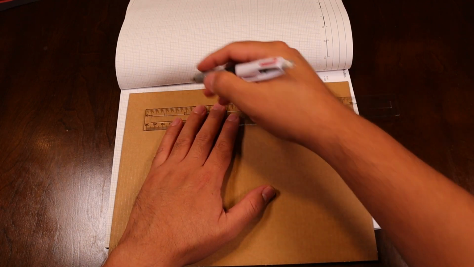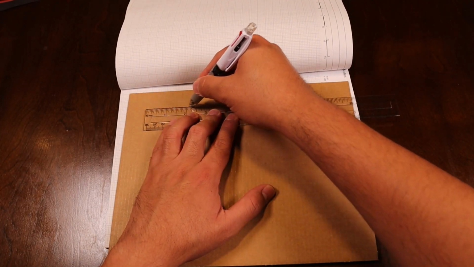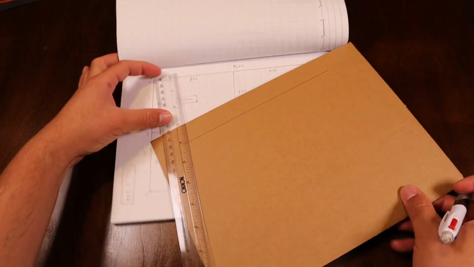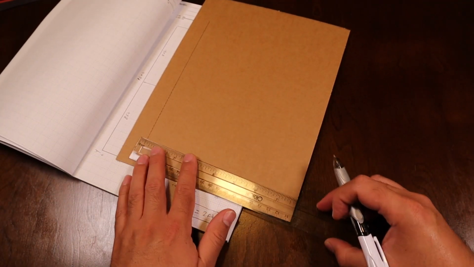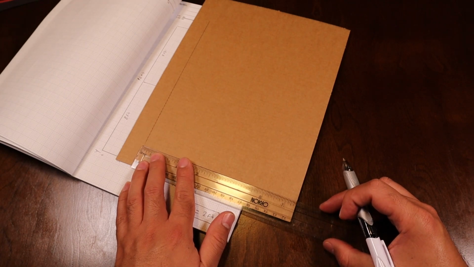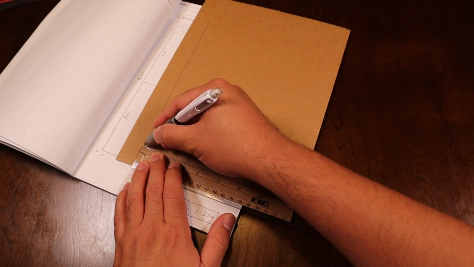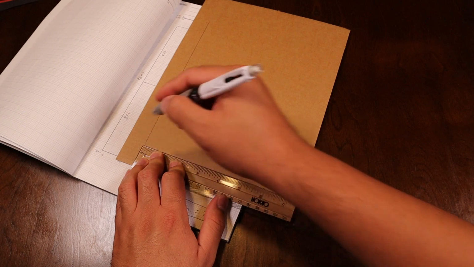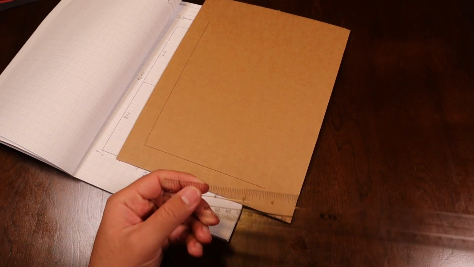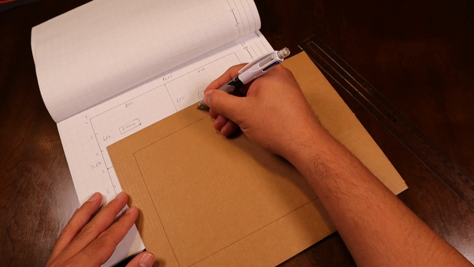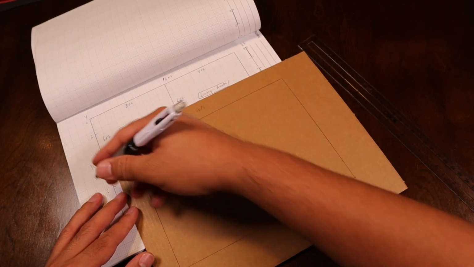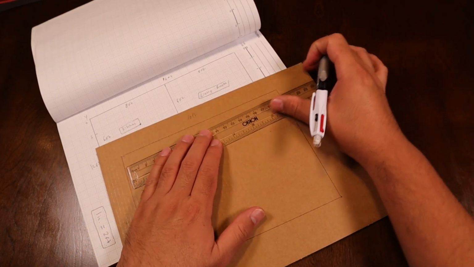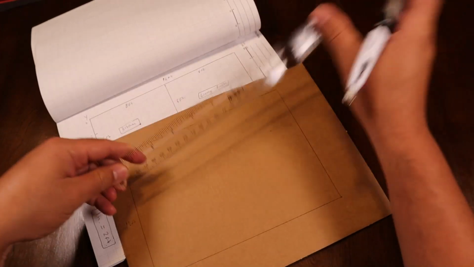So we have this wall was 8 inches by 6 inches here. And we'll finish the outline. Okay, so we have this wall which was 16 feet, this wall which was 12 feet, and we can draw the inner walls again.